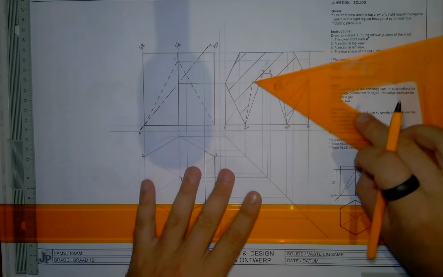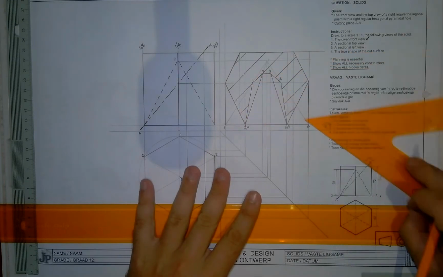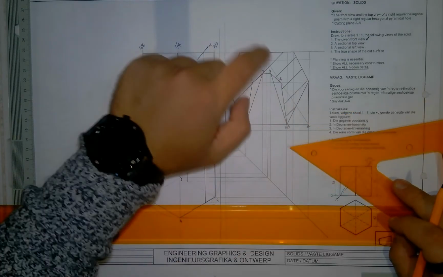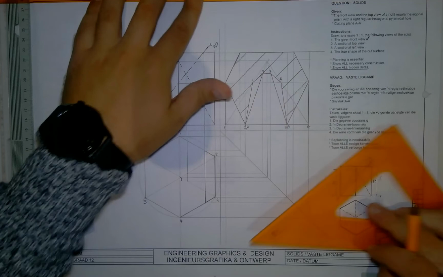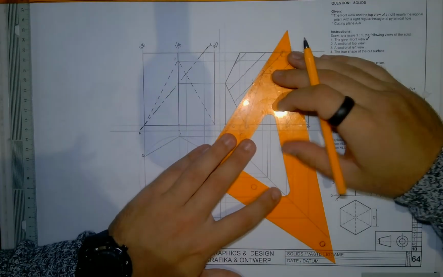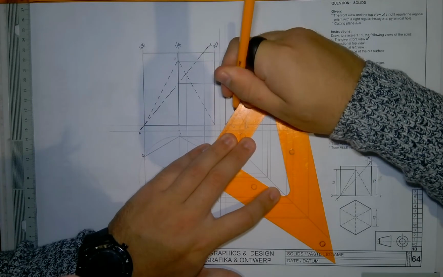But we still have the 1 to 1 and 4 to 4. Okay, and then obviously the top of the pyramid. So when you draw that in, you put something like this.